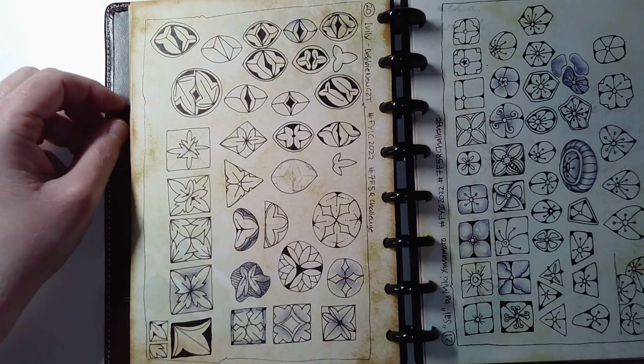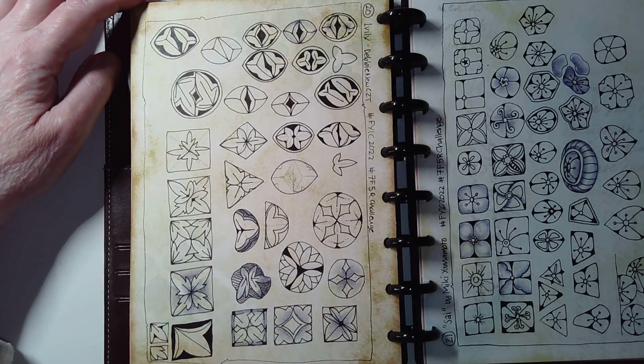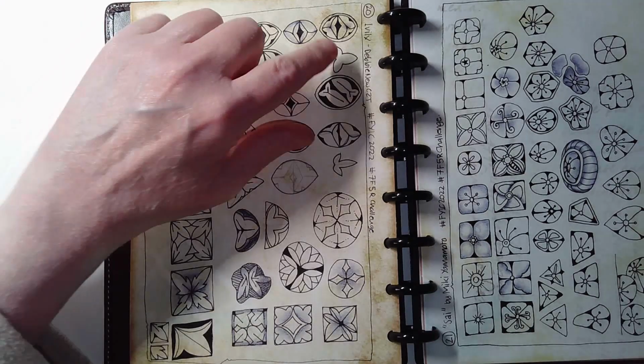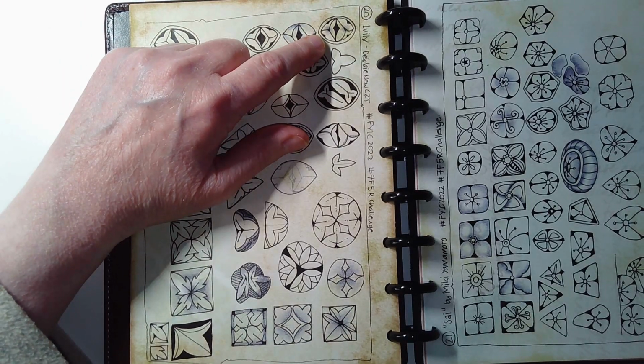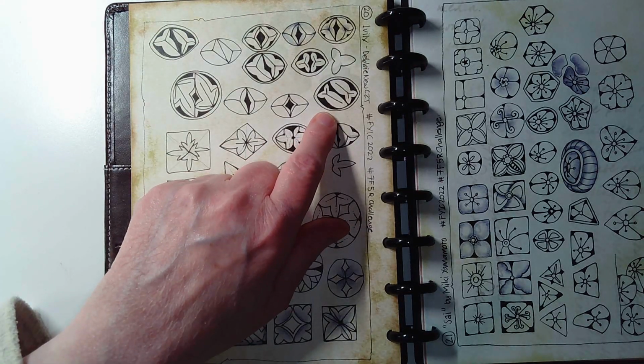20 was Ivy, another tangle fragment, or fragment based on a tangle by Debbie New. Oh, this one caused me no end of difficulty because I just could not see. I still find it incredibly hard to see where the ivy patterns are in this and how to construct it that makes sense. I mean, I was even trying it here and I ended up with a pair of fish.